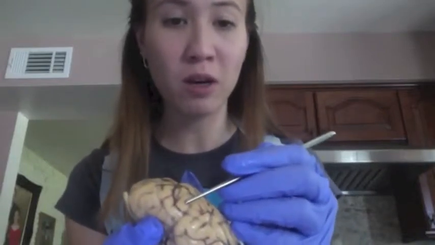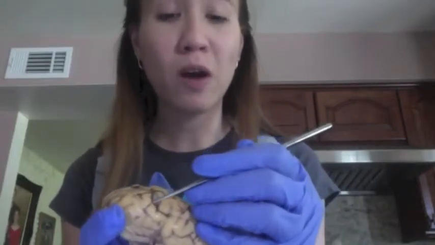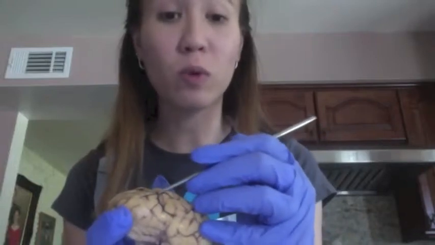Moving on, we have a gyrus, which is the ridge on the cerebral cortex, which you can see right about here. And we have our sulcus, which is the groove on the cerebral cortex, which you can actually see by all these dark lines on the cerebral cortex.